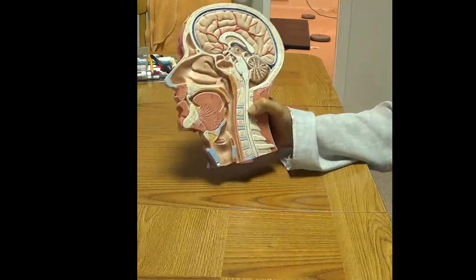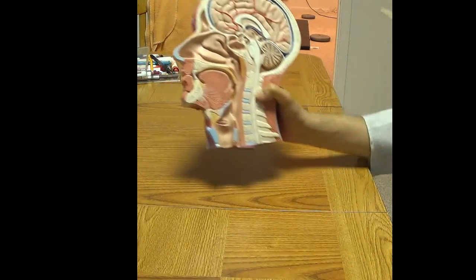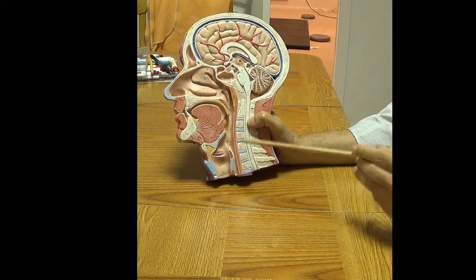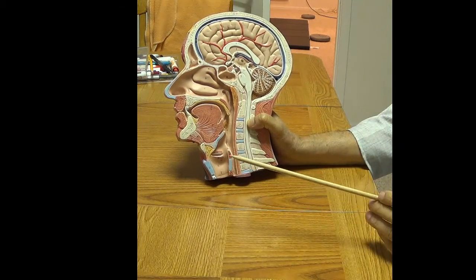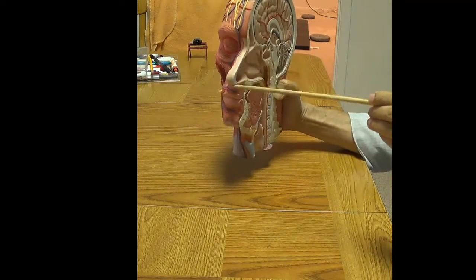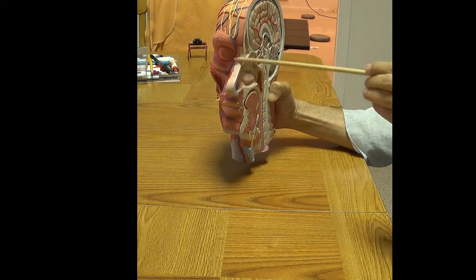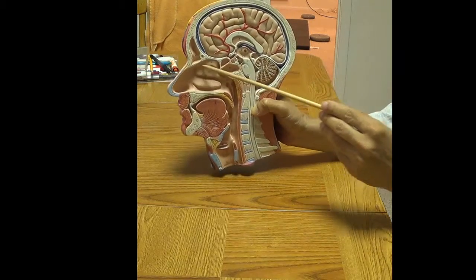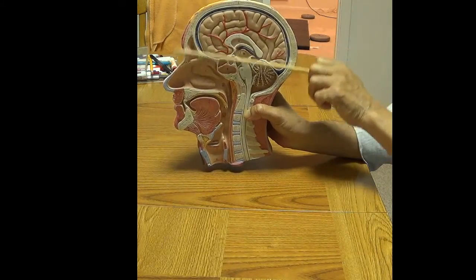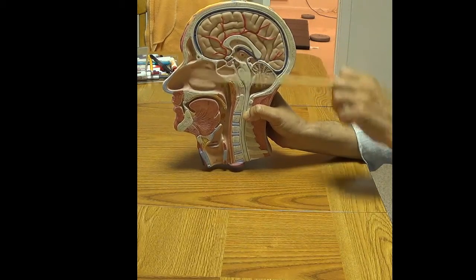Hello everybody, I'm going to show you the parts of the upper respiratory tract. So this is the external nose and this is the nasal cavity. This is a longitudinal section of the head. So this is half head.